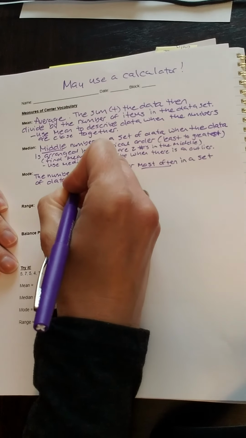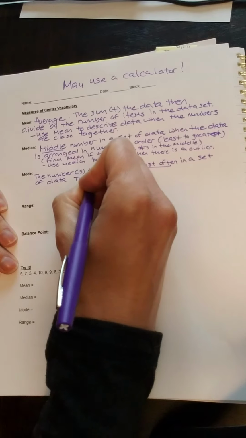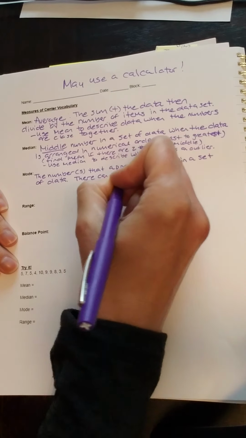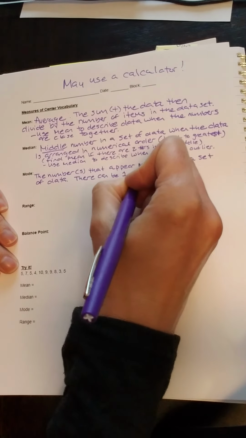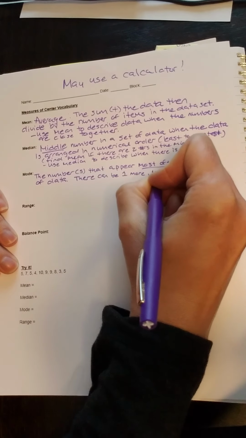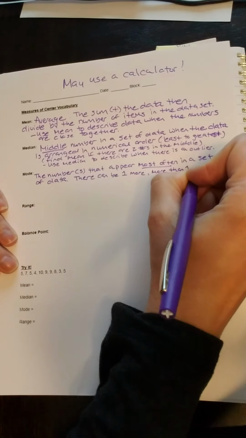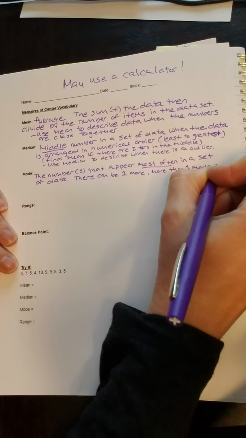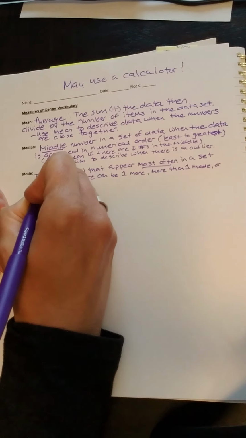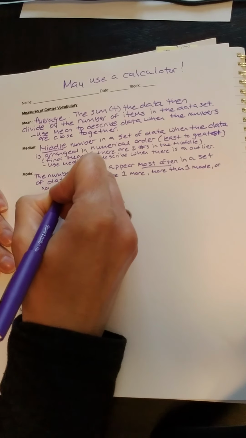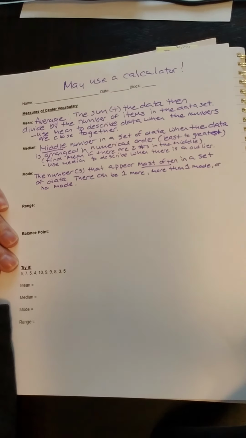There can be one mode, more than one mode, or no mode. Use the mode to describe the data when one number repeats a lot.